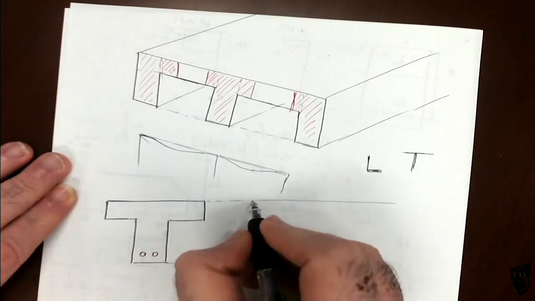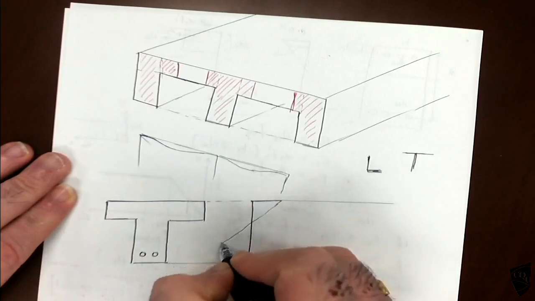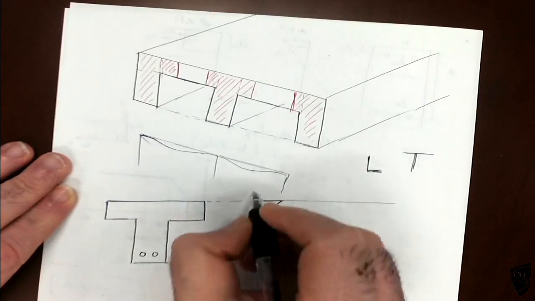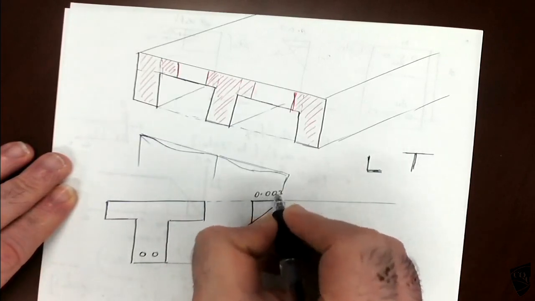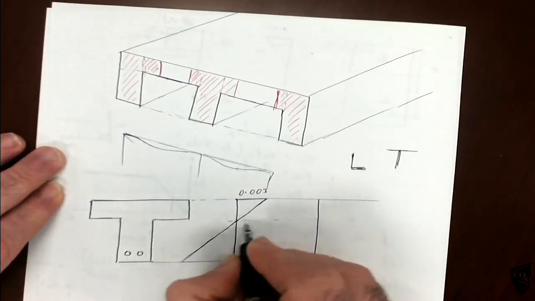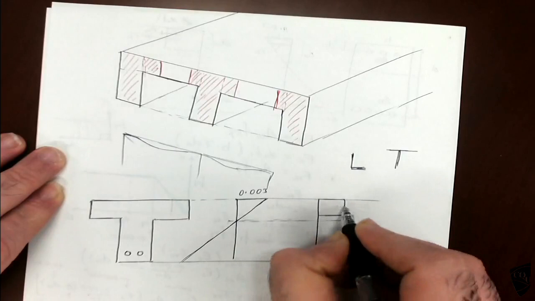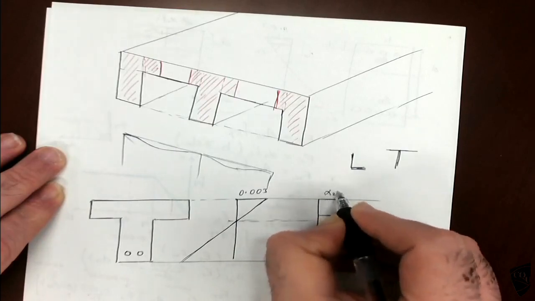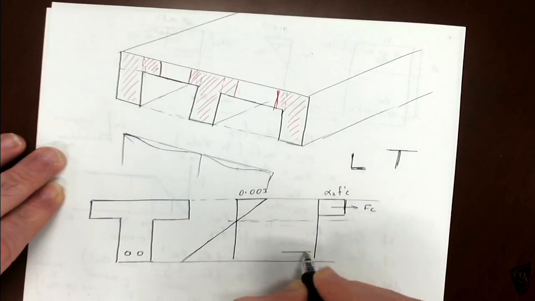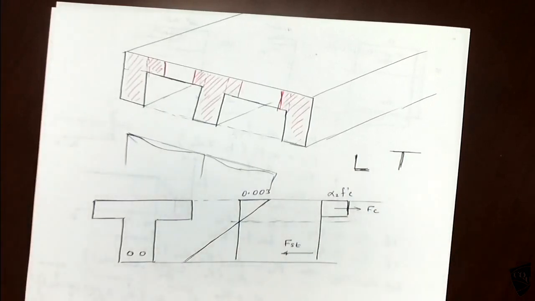So you put the strain distribution. It is 0.003. Then the stress distribution, alpha 2 f'c.